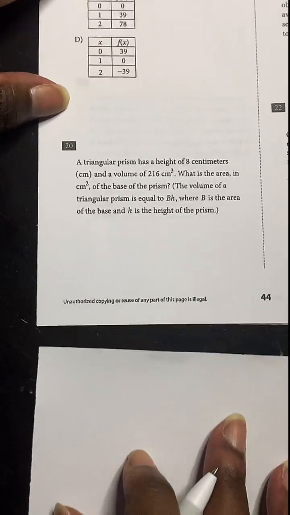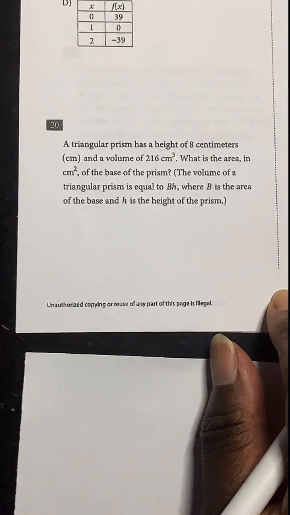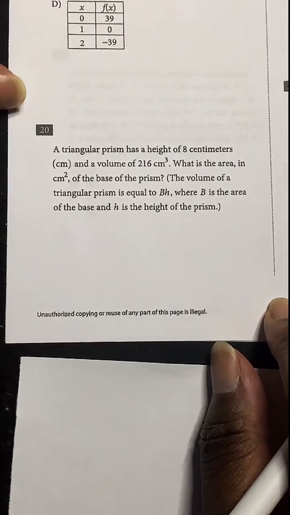Let this be the last question. Let's see if you can get it. I have faith.